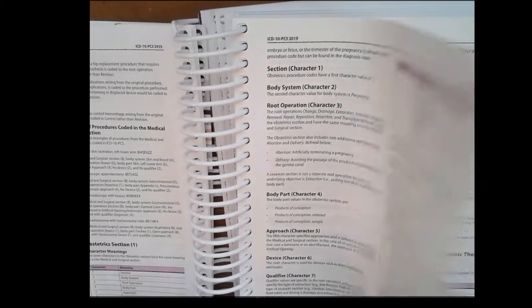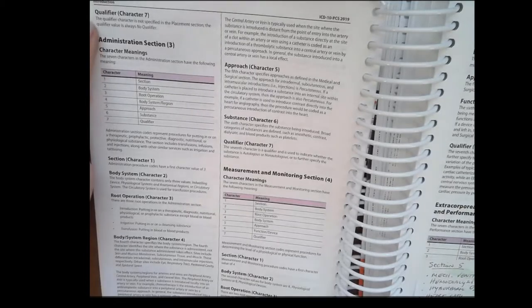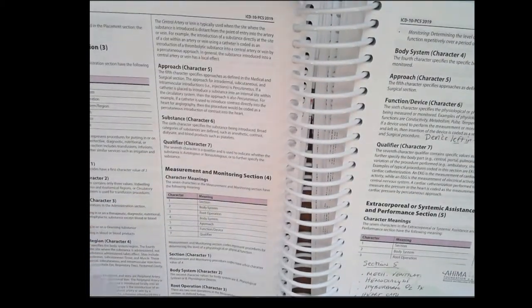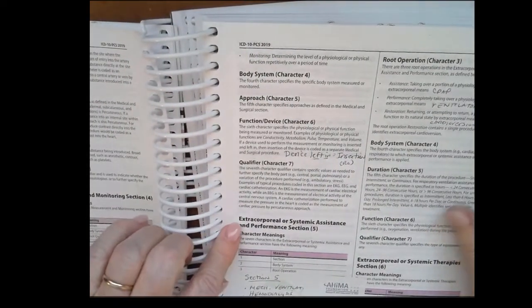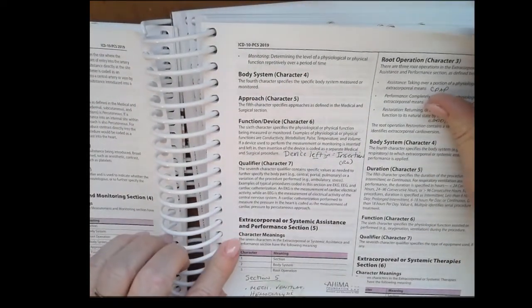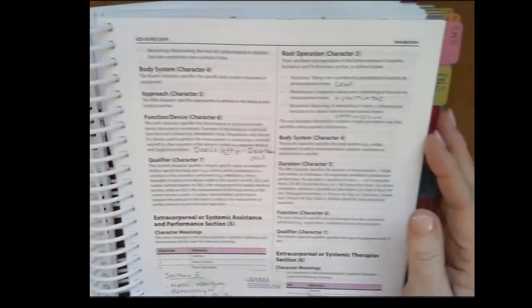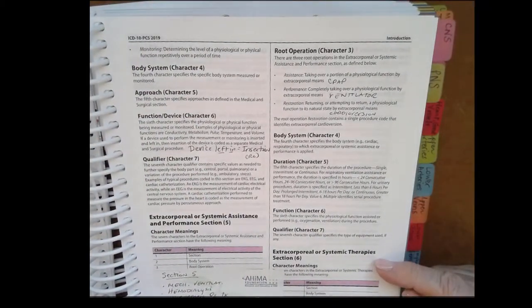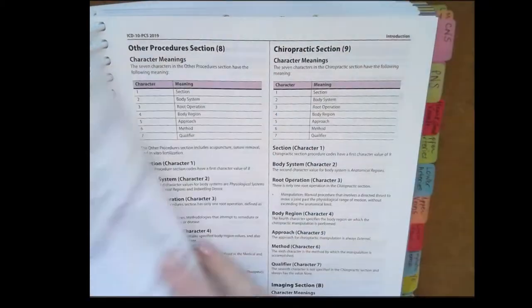Placement is section 2. Administration section 3. We do use some of these in this course. Measurement and monitoring section 4. Extracorporeal or systemic assistance and performance section 5. And extracorporeal or systemic therapy section 6.